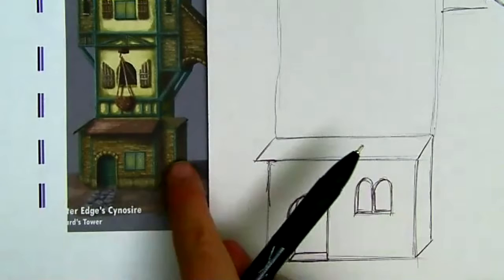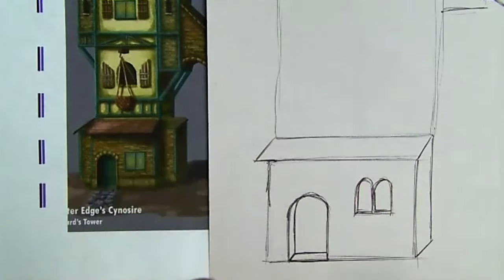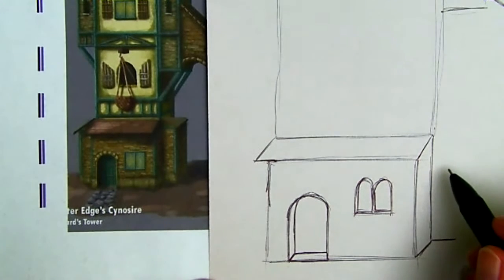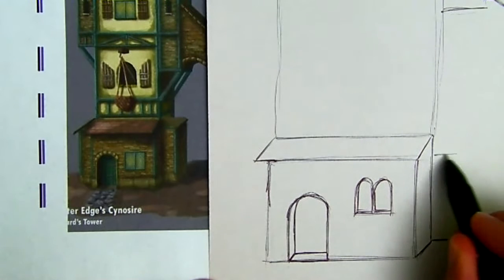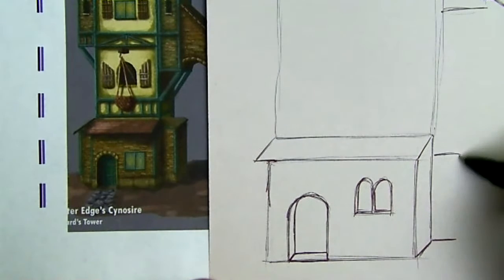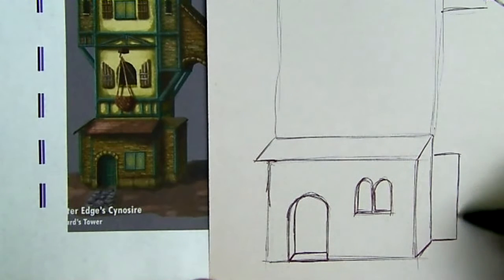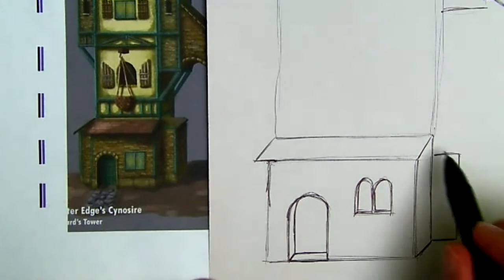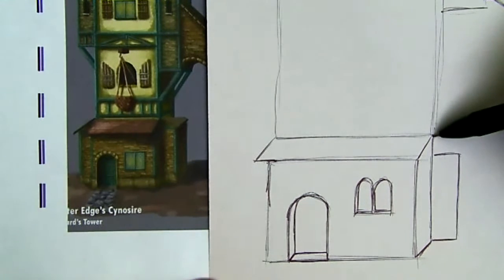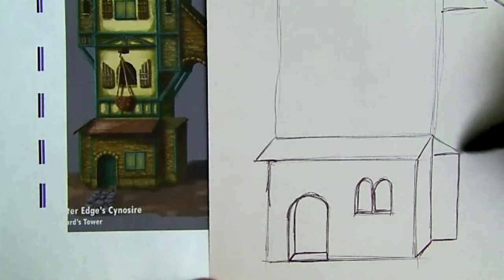We are going to add these little side buildings that are poking out. From the bottom line here, we're going to add on another extension. So it's going to come out. A little skinny rectangle. And it has that same slanted roof, so right up from the top of that roof, I'll come down this way.